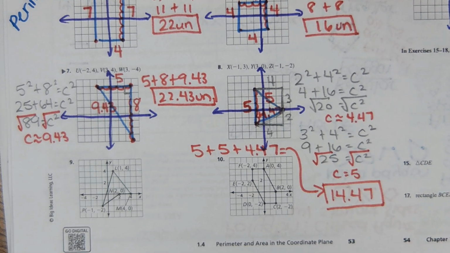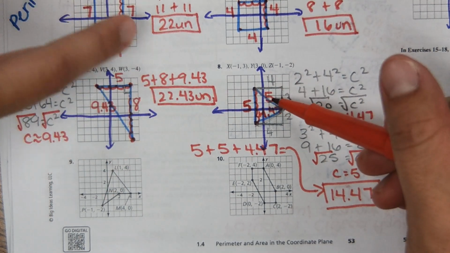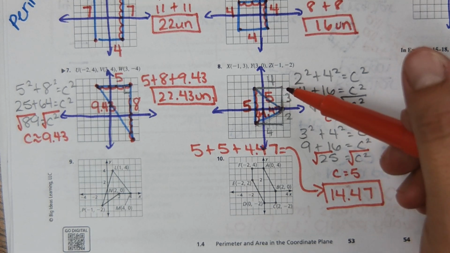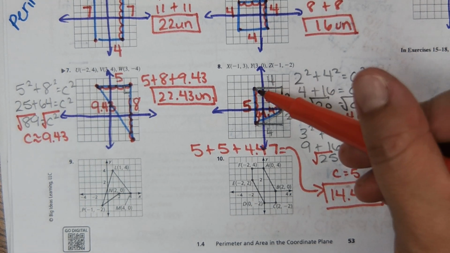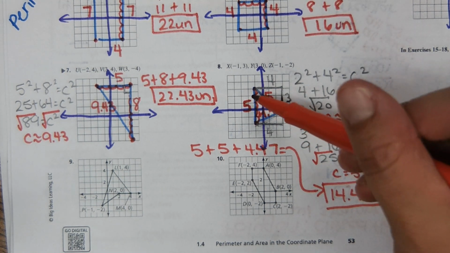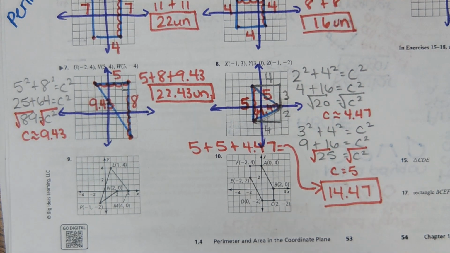Also, something I'll just mention that you'll probably use throughout the year. The 3, 4, 5 right triangle is a very common right triangle. So if you ever get a right triangle and the side lengths are 3 and 4, the hypotenuse is going to solve to 5. So that might save you some time calculating here and there.